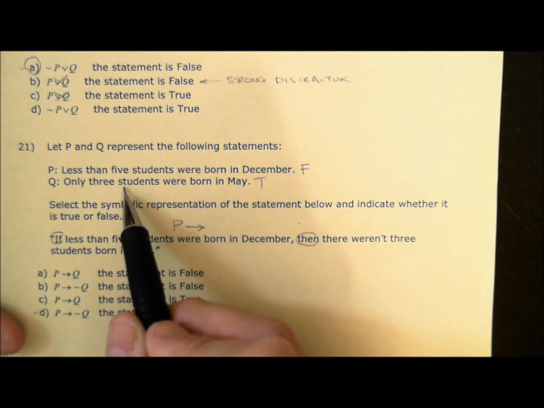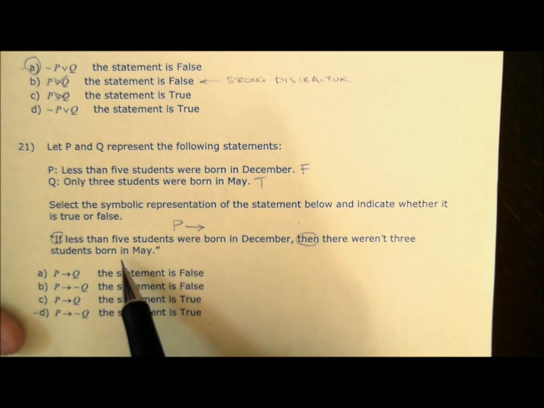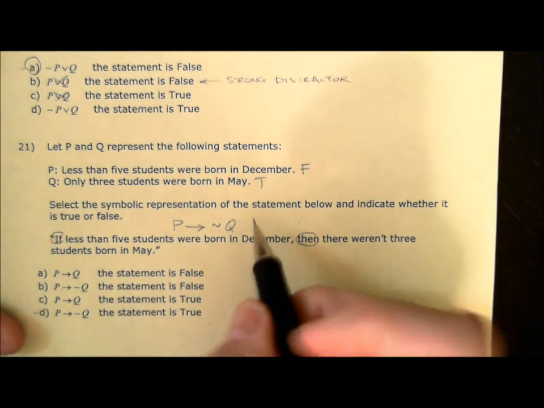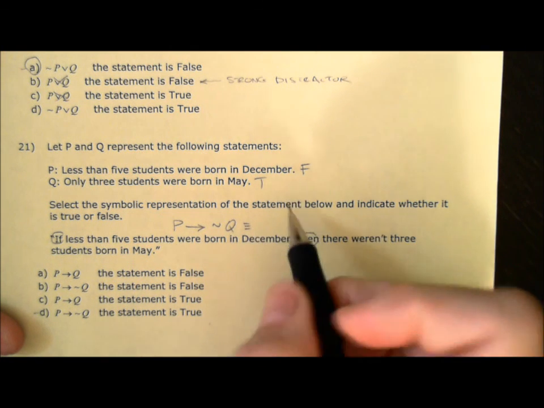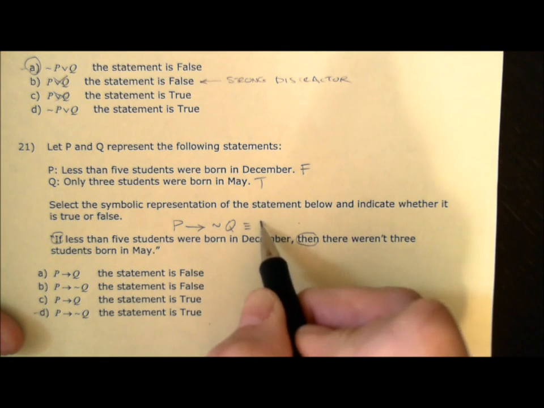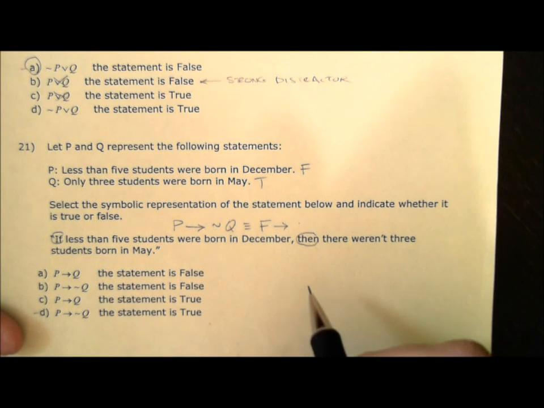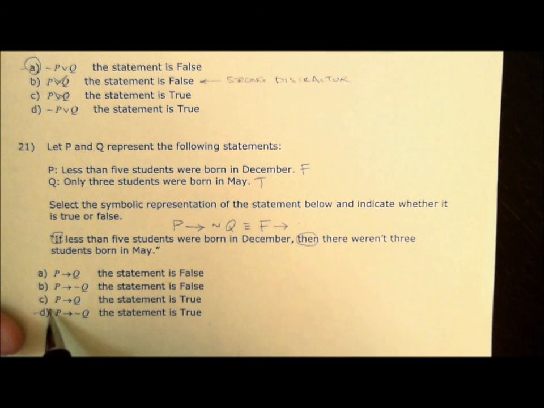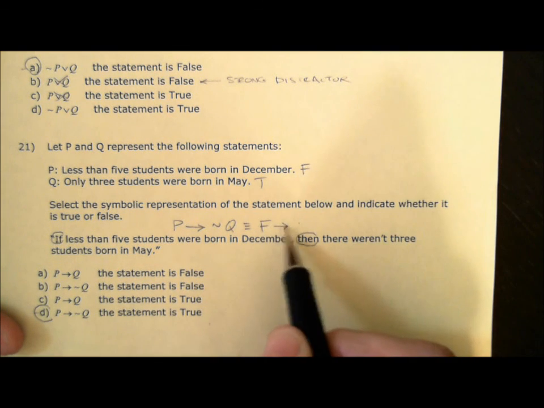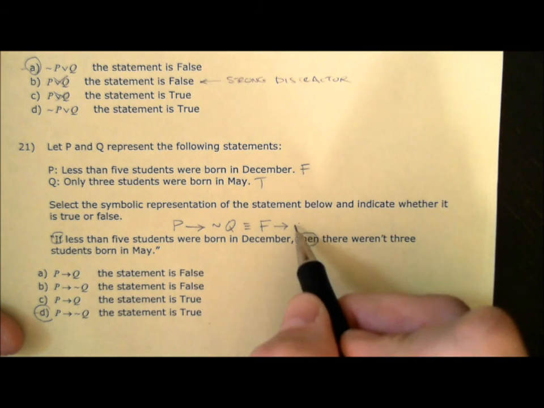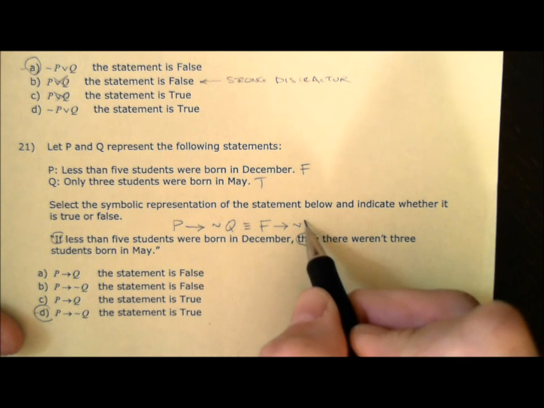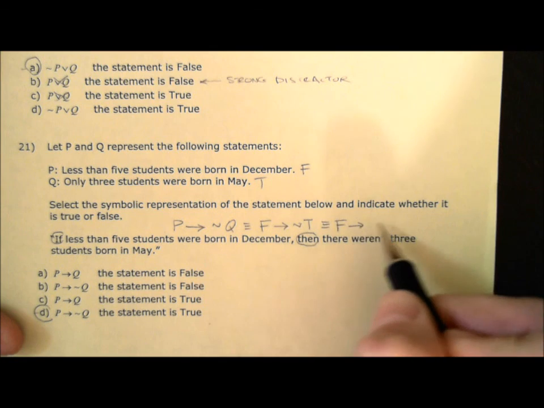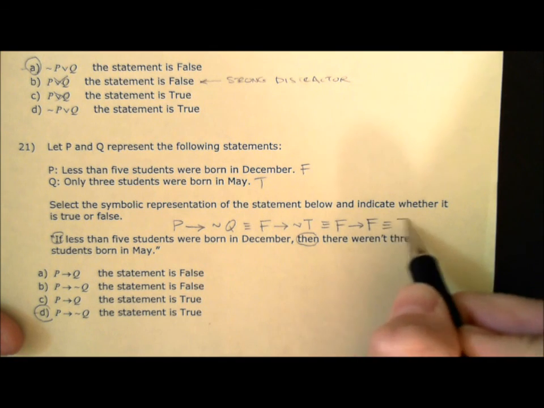Only 3 students, or exactly 3 students, and not 3 students, that would be the negation of Q. And according to the values we've determined, that would be false arrow, and at this point we can simply say it's going to be true. P arrow not Q, and the statement is true because false implies anything will be true. But just to be complete about this, this is false implies not true, which is false implies false, which is of course true.